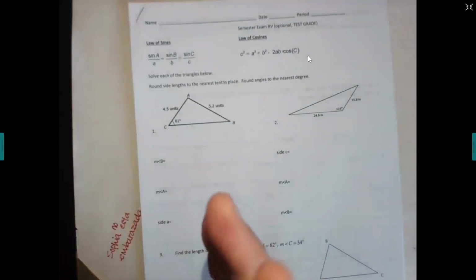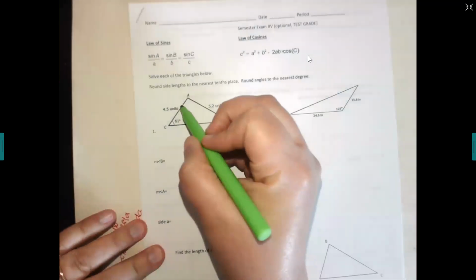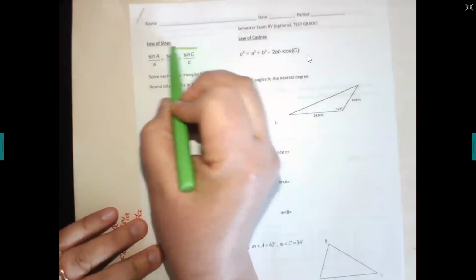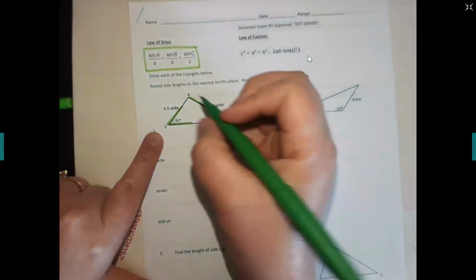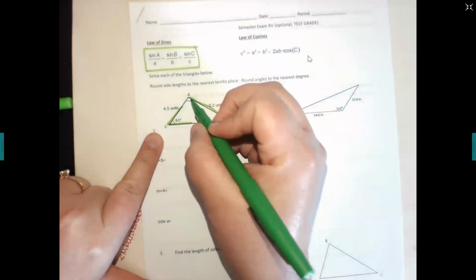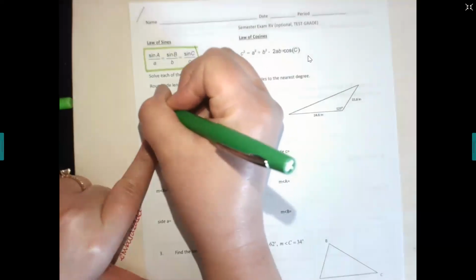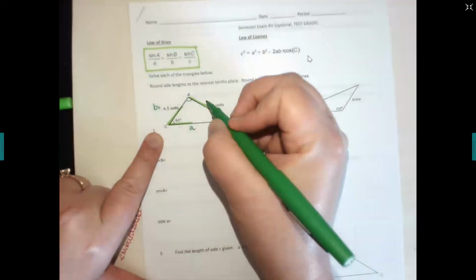So we have an angle and a side that are opposite each other. So remember, whenever you already know an angle and a side that are opposite each other, you're going to do law of sines. So let's review how to label the triangle. Capital A is for this angle, goes across from side A. Angle B goes across from side B. And then angle C goes across from side C.